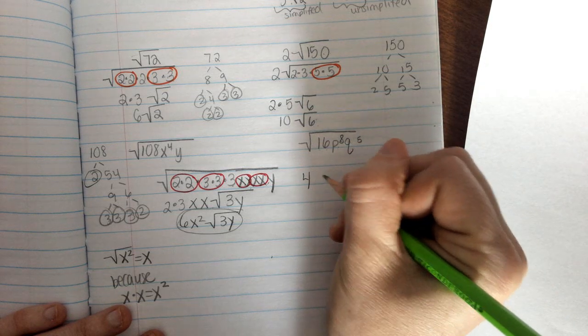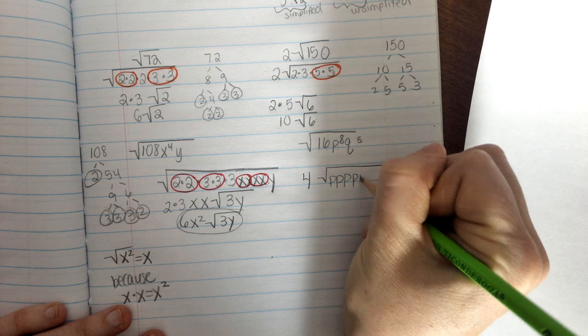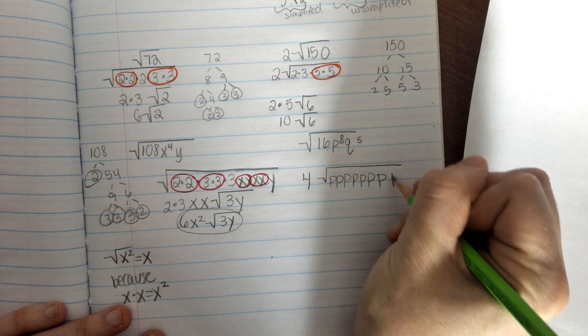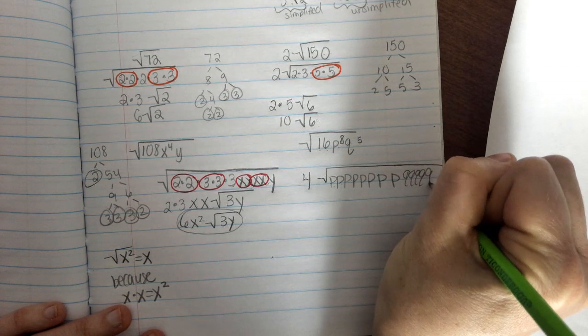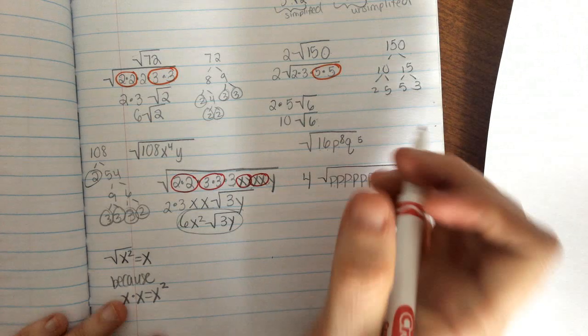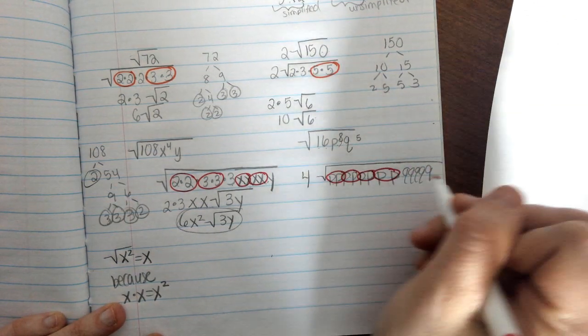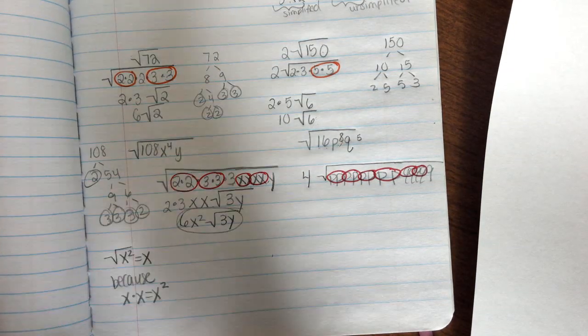So now if I just look in here, I'm going to have 8 p's, 1, 2, 3, 4, 5, 6, 7, 8, and then 5 q's, 1, 2, 3, 4, 5. So you probably already know, because there's 8, I'm going to have 4 pairs, and then I'm going to have 2 pairs of q's and 1 q left over.